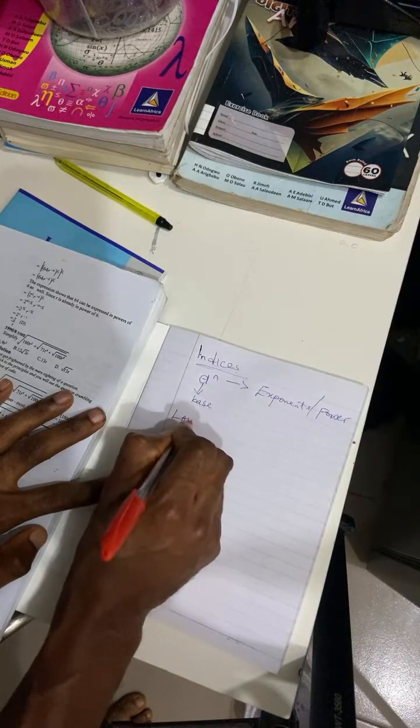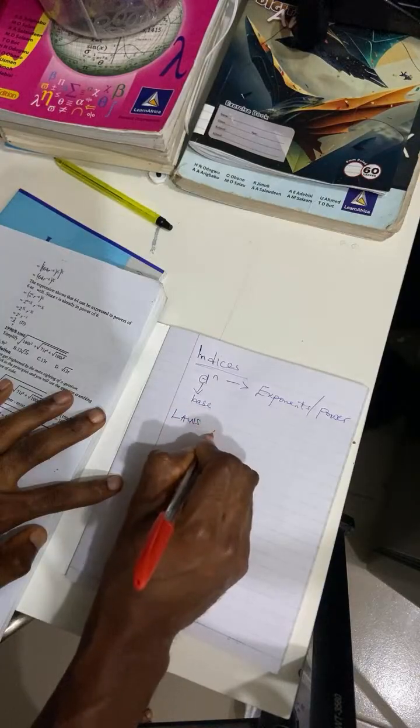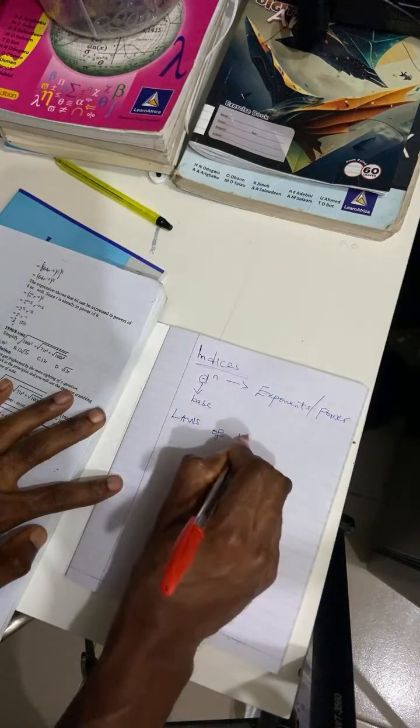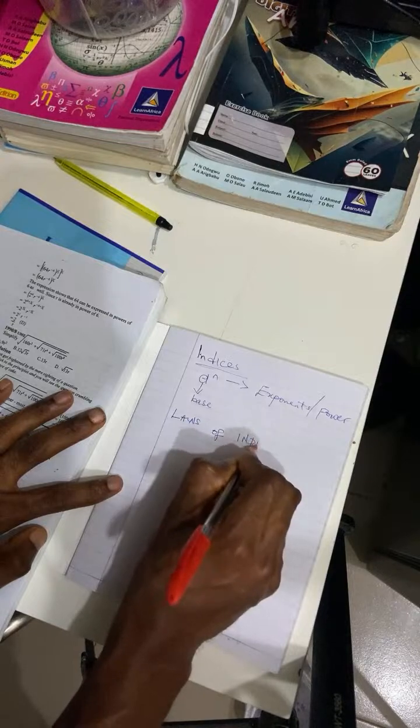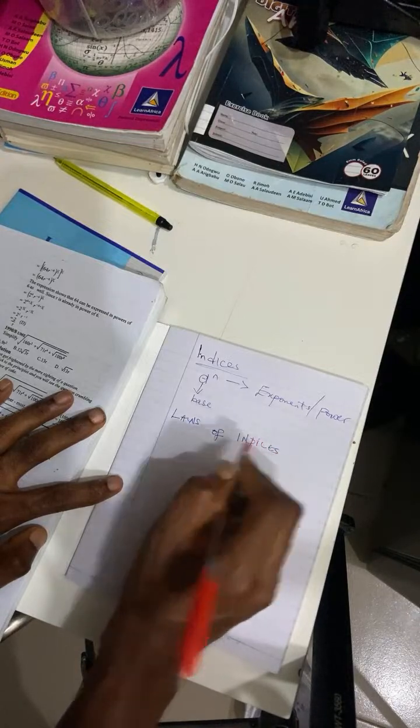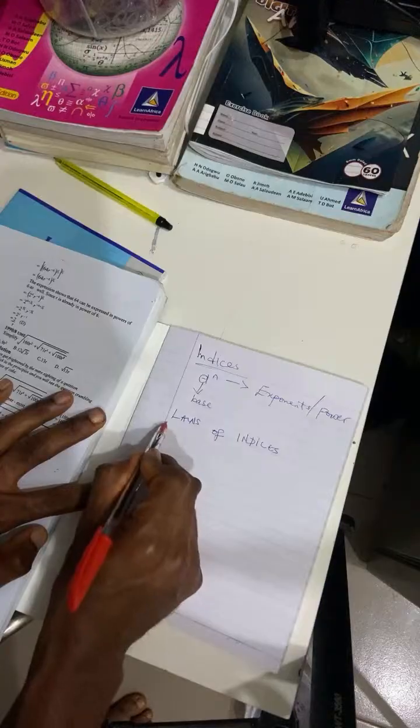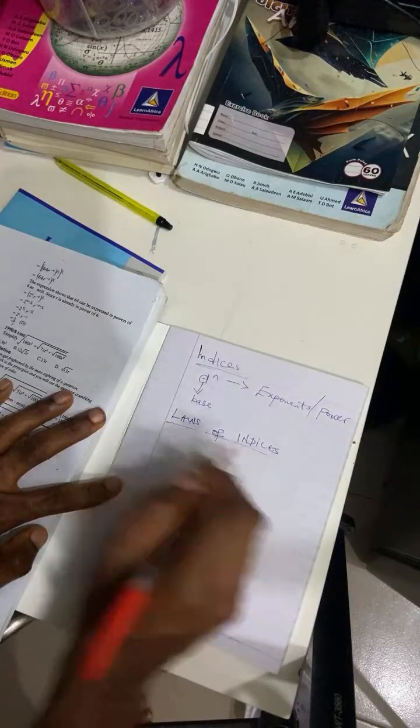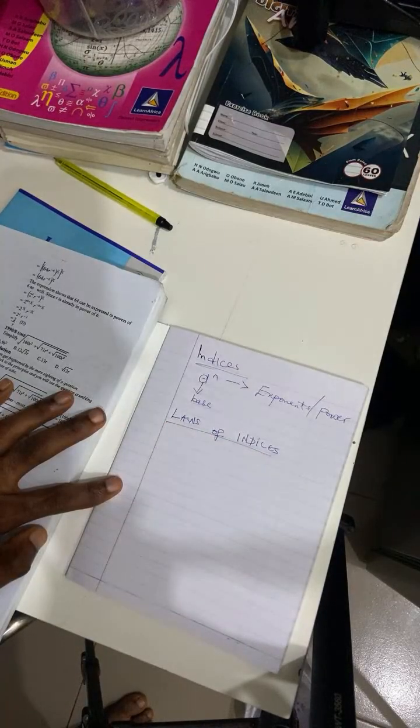So in indices, we have various laws of indices. The laws of indices are the rules or set of rules that guide us in solving problems in index form.